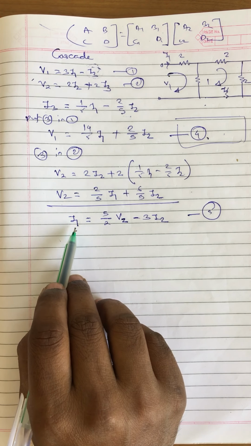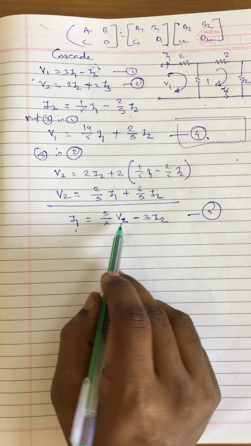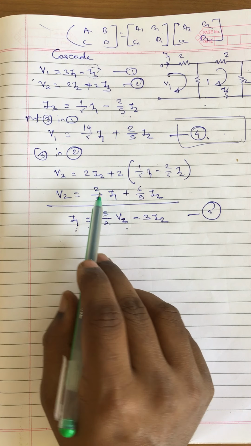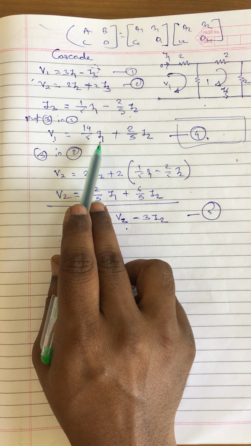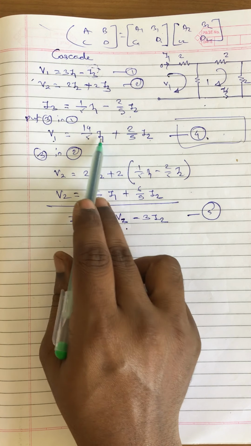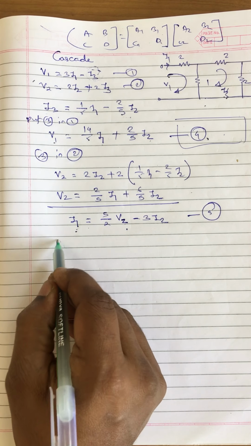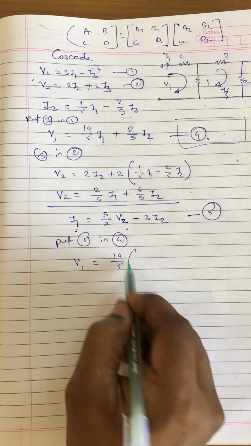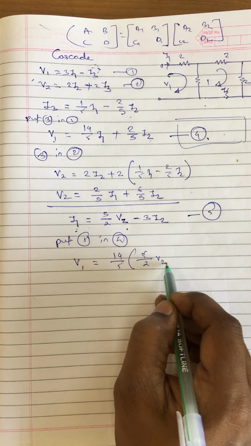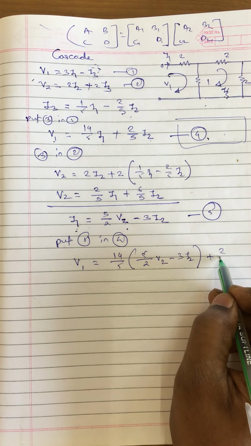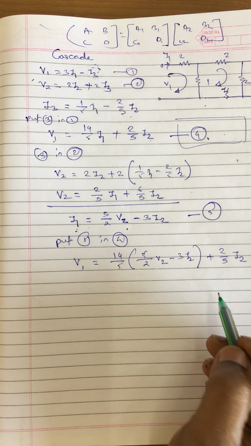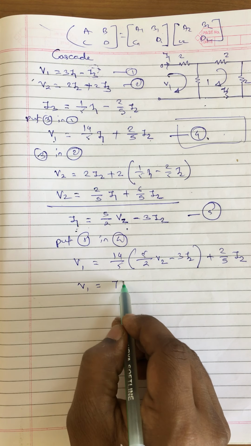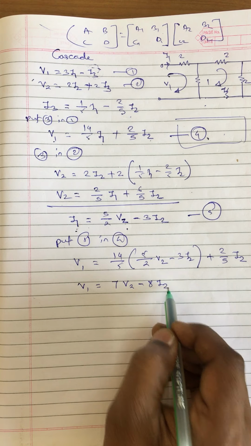Now I got one equation, I1 in terms of V2, I2. I got the ABCD parameter. Put it in this equation so that we will get V1 in terms of V2 and I2. So I will have to replace that I1. Put 5 in 4. So V1 equal to 14 by 5, instead of I1 I will write 5 by 2 V2 minus 3 I2, plus 2 by 5 I2. When you solve it, you will get V1 equal to 7 V2 minus 8 I2.